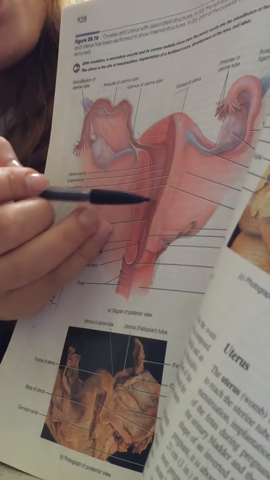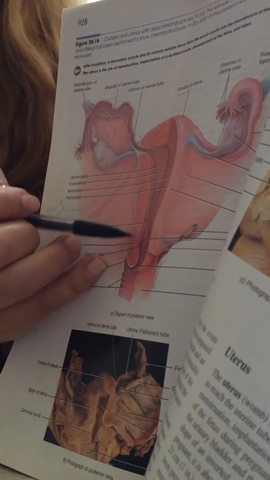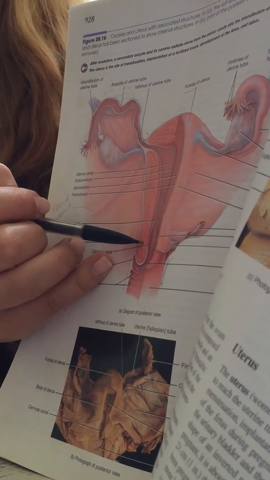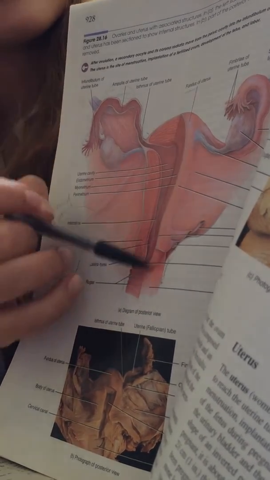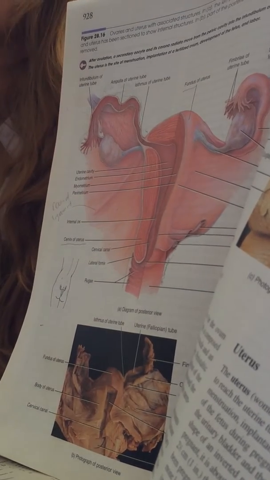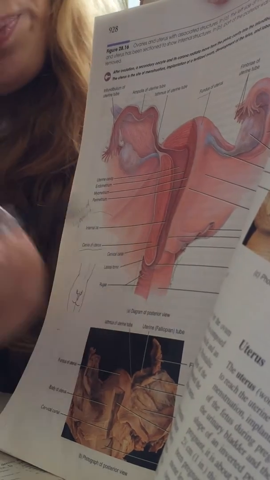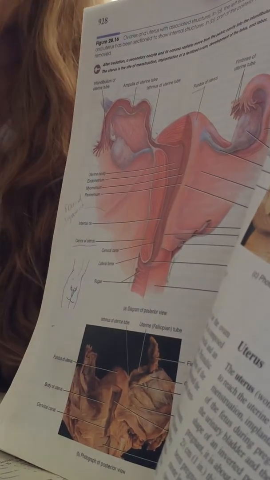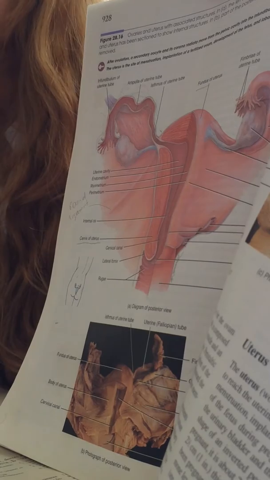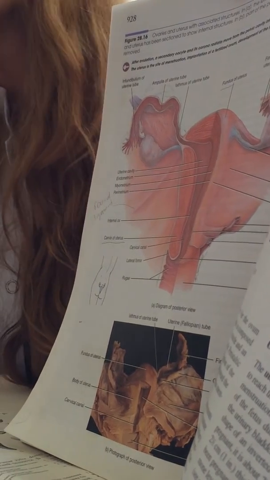After that, as we said, we have the myometrium. And after that, we have perimetrium and parametrium. Now, perimetrium is actually a serous layer.